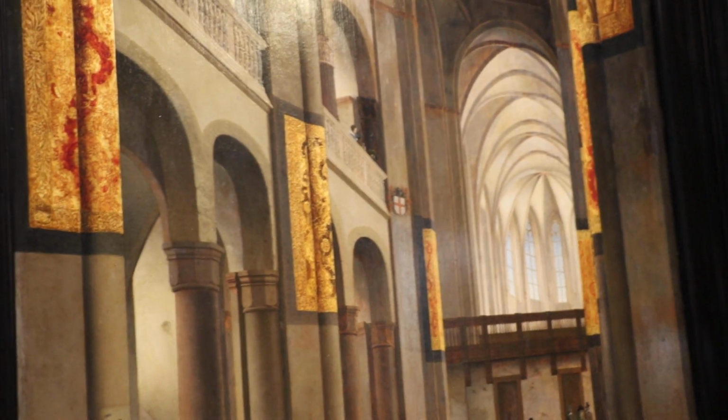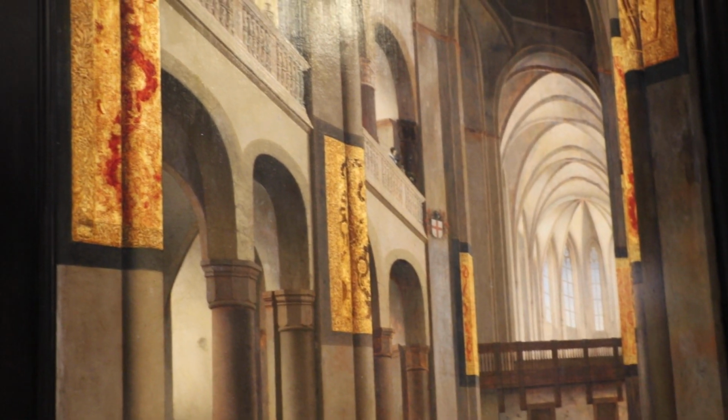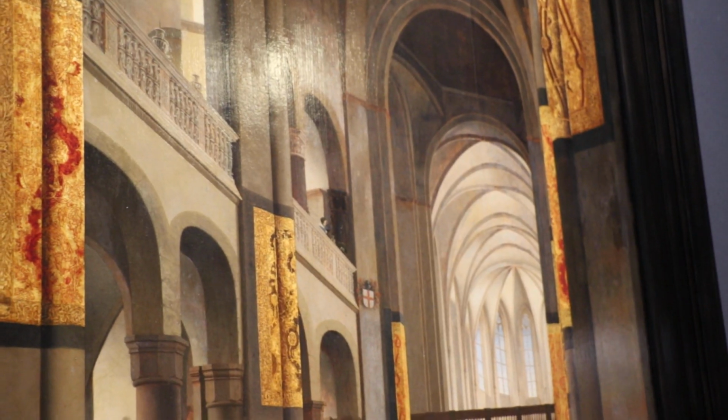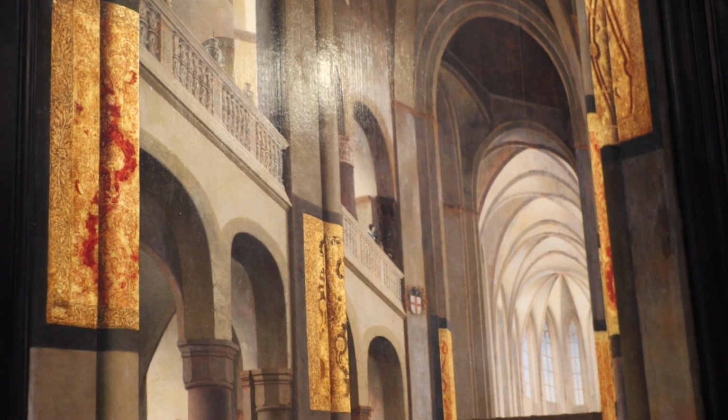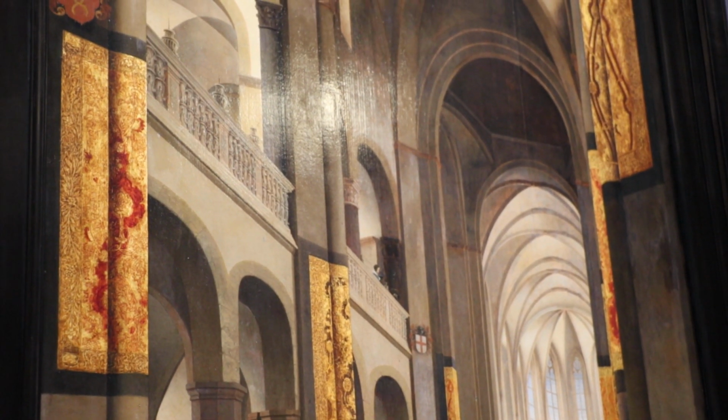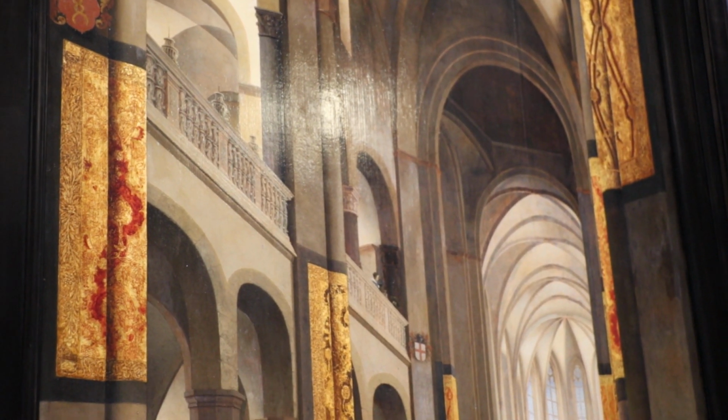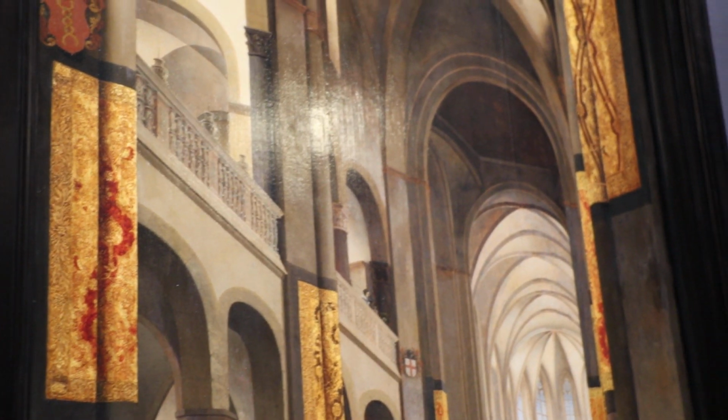Here is a beautiful cathedral. This is by the same artist, the nave and the choir. Elements of the church date back to the 11th century. He even used gold leaf to render the painted imitation tapestries on the pillars.